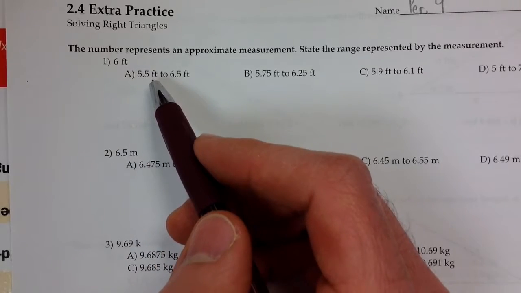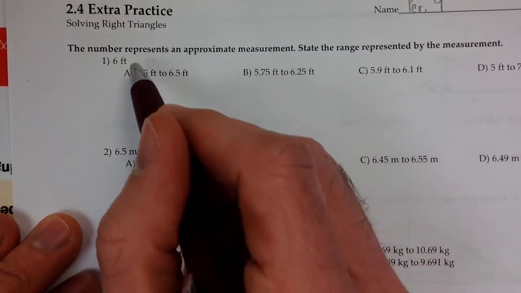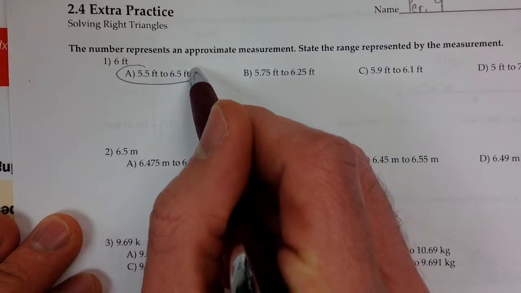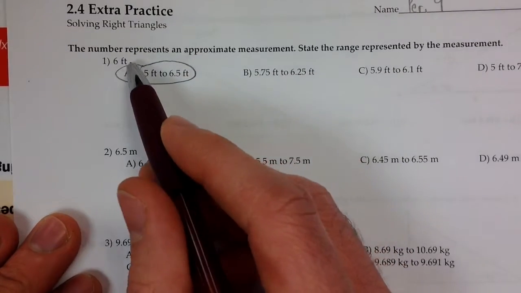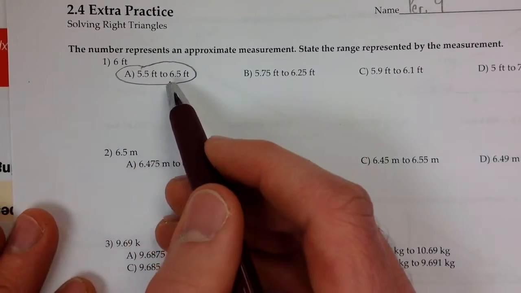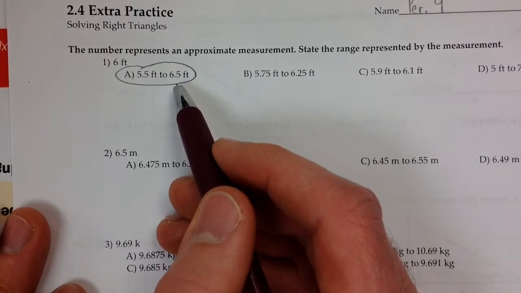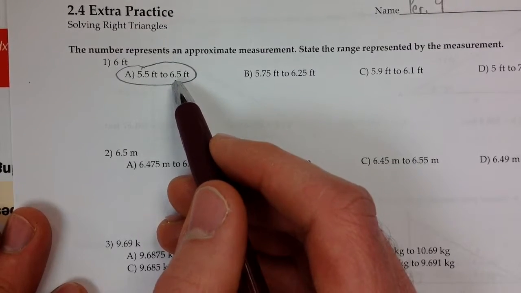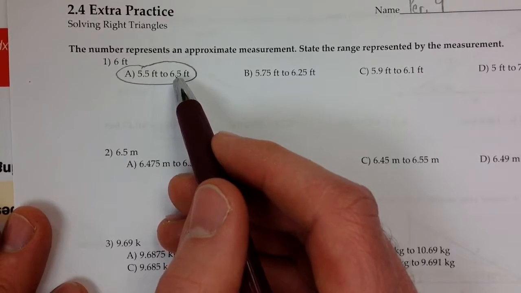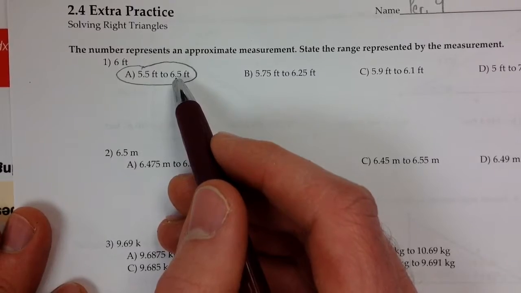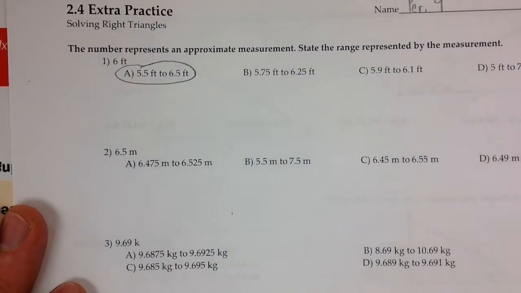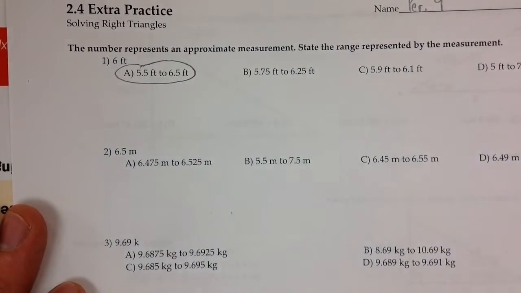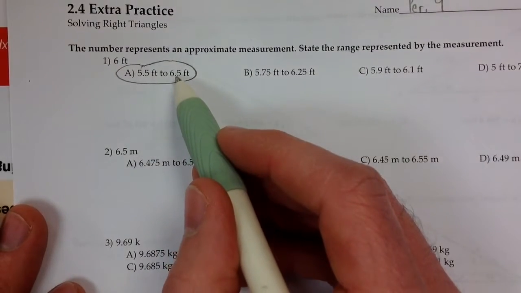Letter A? I agree. 5.5 could round to 6. Now, in period 5, we had a debate or discussion. Some people had an issue with the fact that 6.5 was in the answer here. Yeah, it should be 6.4. Because they said that should round to 7. And I'm in agreement there. So if I were to rewrite this, I would write this to something like 6.49.